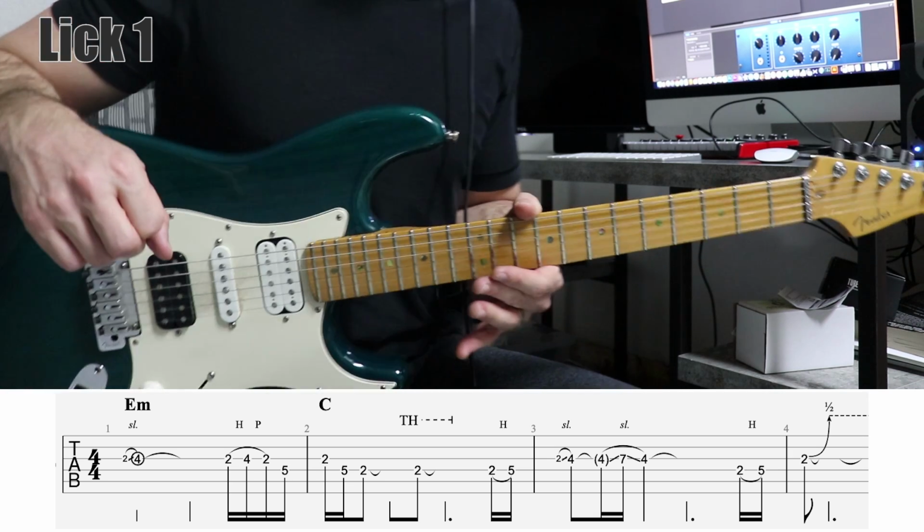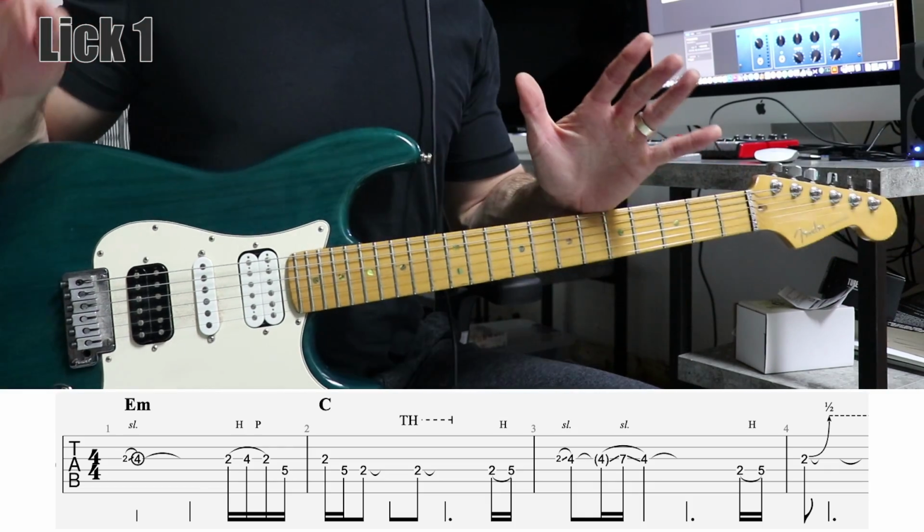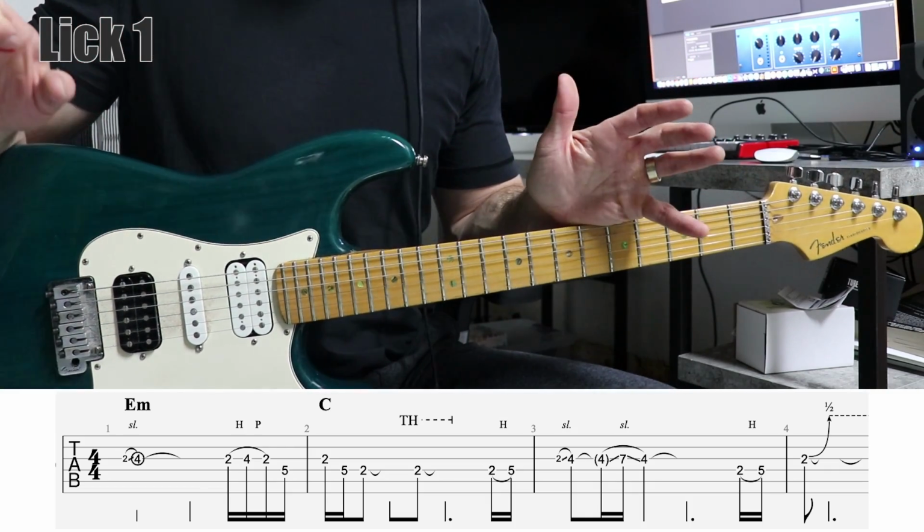All right, let's get started. So the basic idea behind today's lesson is key changes.